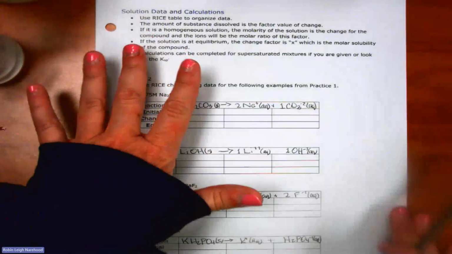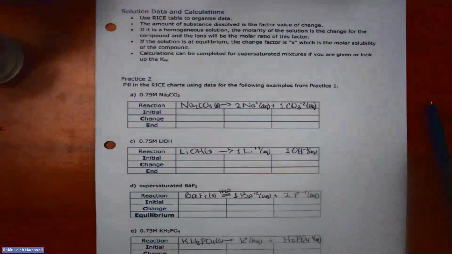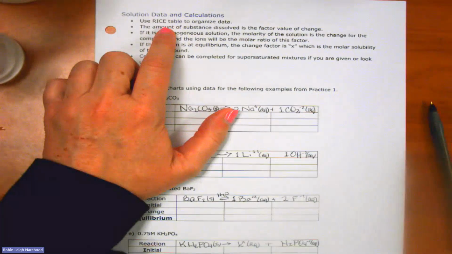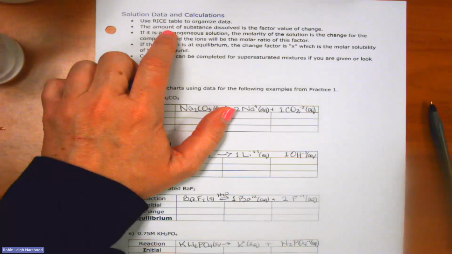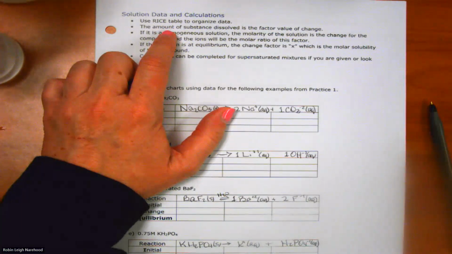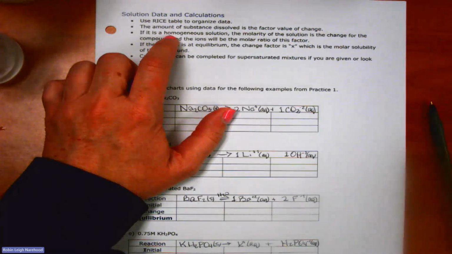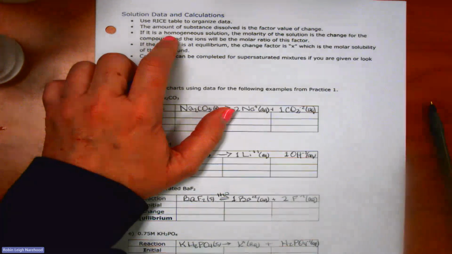And so here is the way that we are going to use these tables. And so we got 2 types of tables, one where everything comes to an end and other where equilibrium is established. But both of these, we're going to create a table to show establishing equilibrium. So the amount of substance that dissolves is going to be our change for that substance. So if we have a homogeneous solution, which is the one-way arrow, the molarity of the solution is going to also be the change. So it's going to go in 2 places.